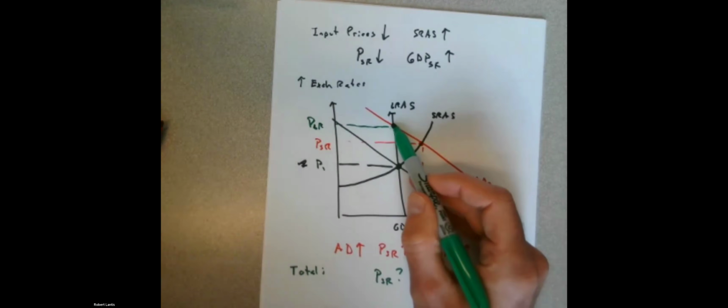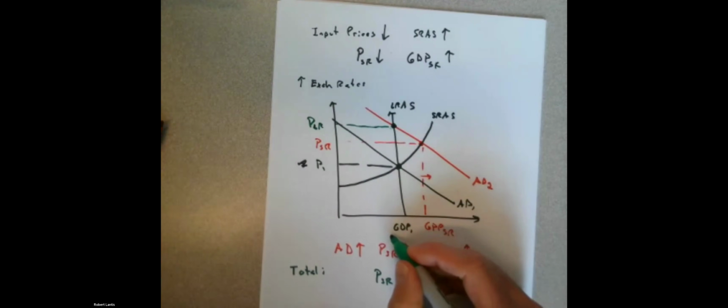However, the long run equilibrium is where our new aggregate demand hits long run aggregate supply. We won't have any change in long run aggregate supply, because the only thing shifting long run aggregate supply is factors of production. So in the long run, this aggregate demand increase is going to drive prices up, and it's also going to cause GDP in the long run to not change at all.